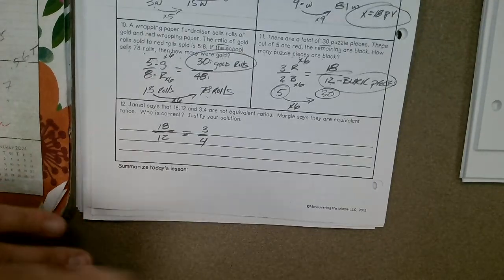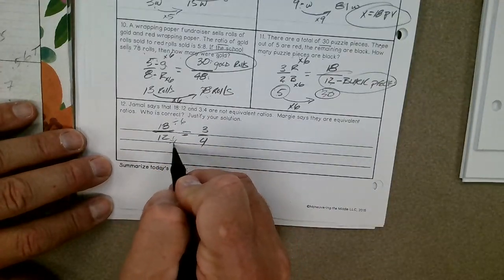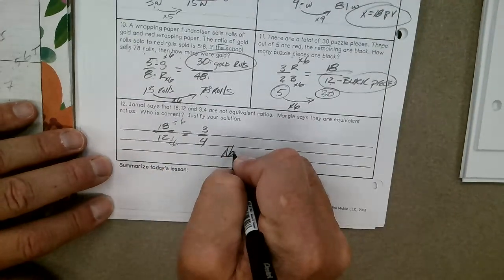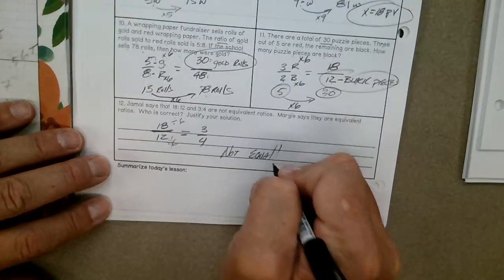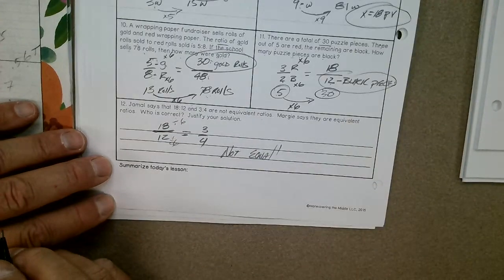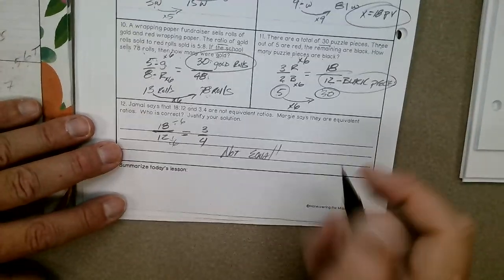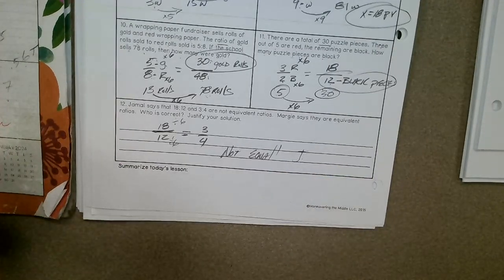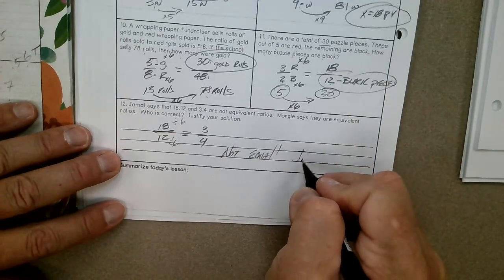Well, to get from 18 to 3, I'm going to divide that by 6, and if I divide 12 by 6, it is not 4. So absolutely not equal. Margie says they were equal, and Jamal says not. Who was correct? Jamal. My pencil is having problems here, people. Let's try this again. Jamal is correct.